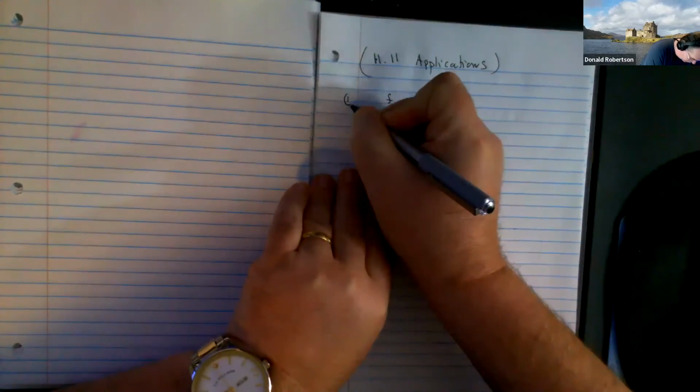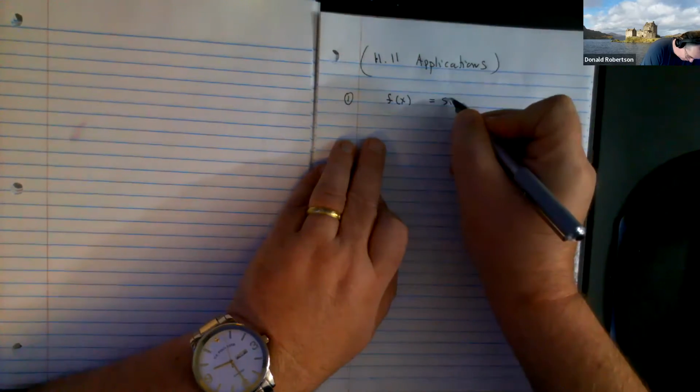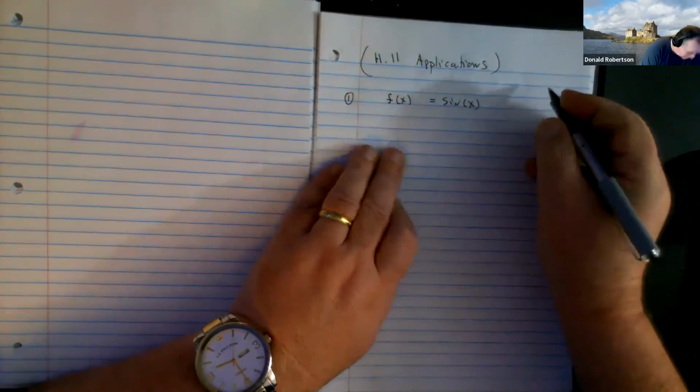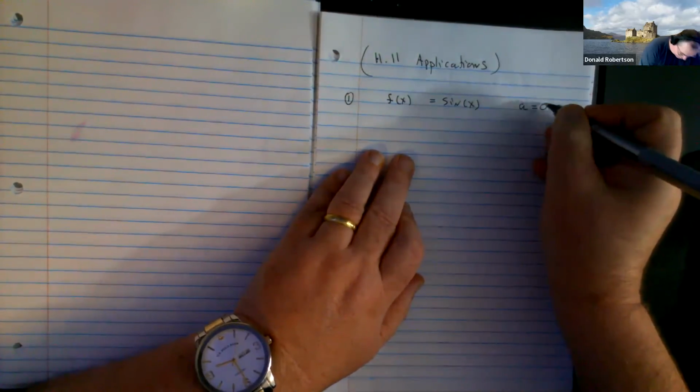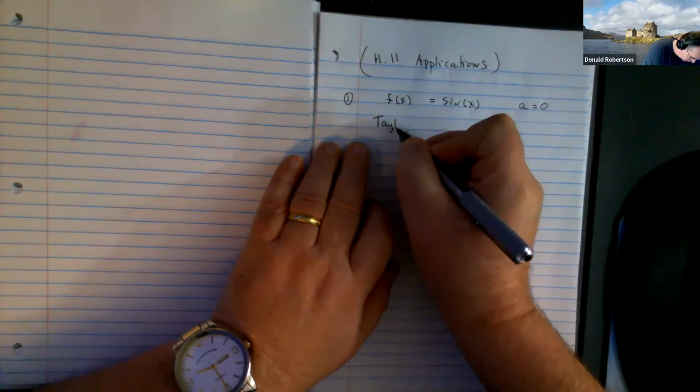So let's take a function. This is an example of question 1. Let's take a function like sine x, and it's going to be centered at 0. Isn't that basically a Maclaurin series? And we are going to calculate what are called Taylor polynomials.